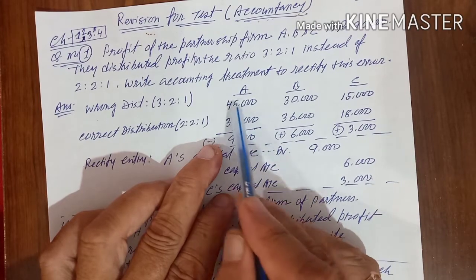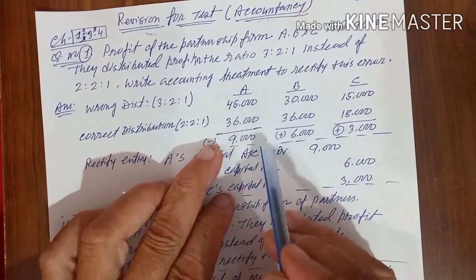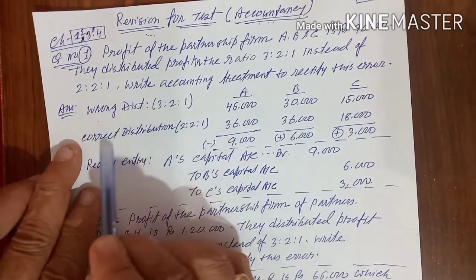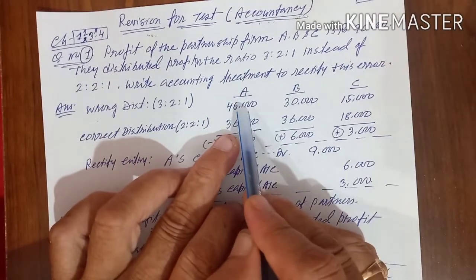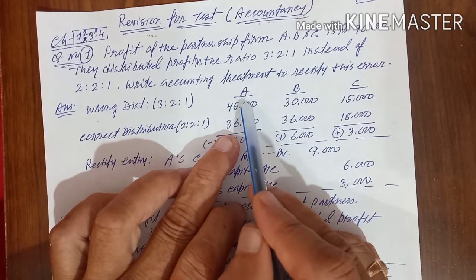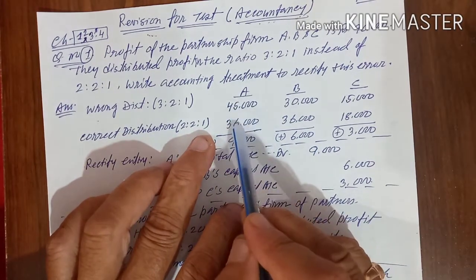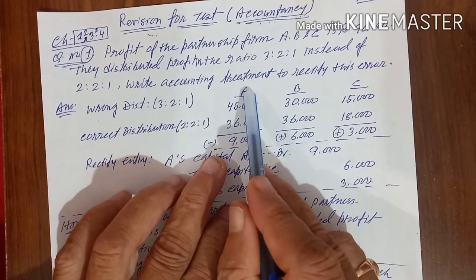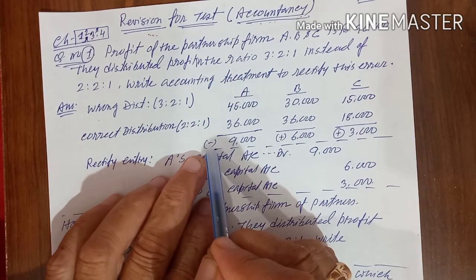I did not write minus or plus here. Why have I not written it? Some students write the first line in the second line or the second line in the first line, and they get confused about where to put minus. What I have done is write the wrong distribution and the correct distribution. A should get 36,000 but A got 45,000. From this you can understand whether A will give back or get back. Because A should get 36 but got 45, A got more, so A should give back 9,000.